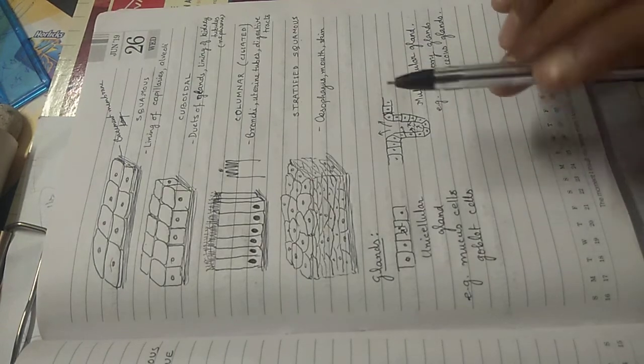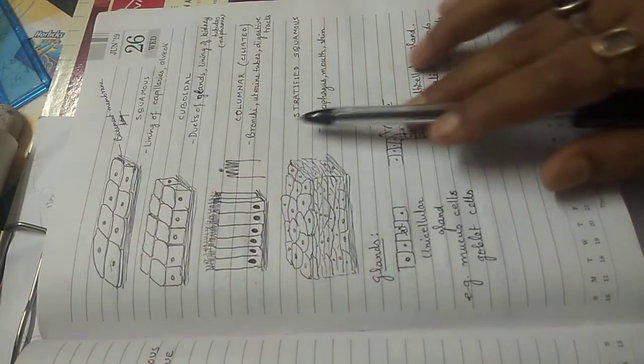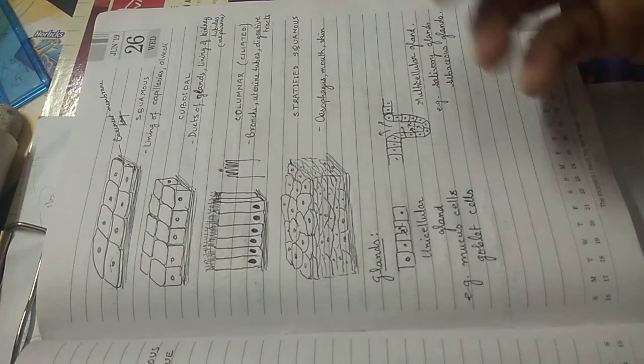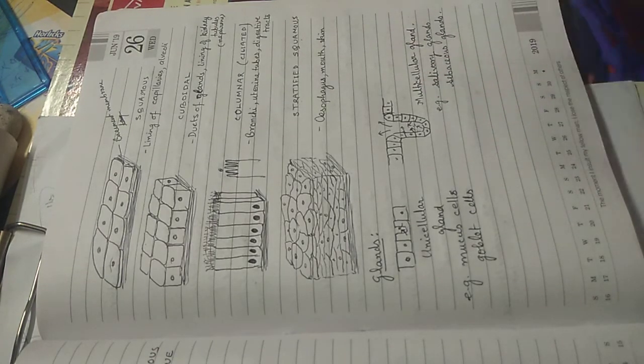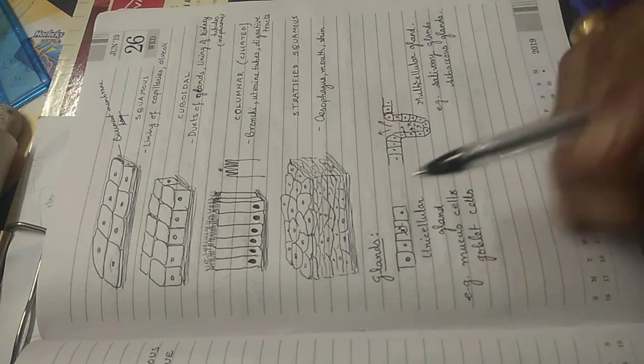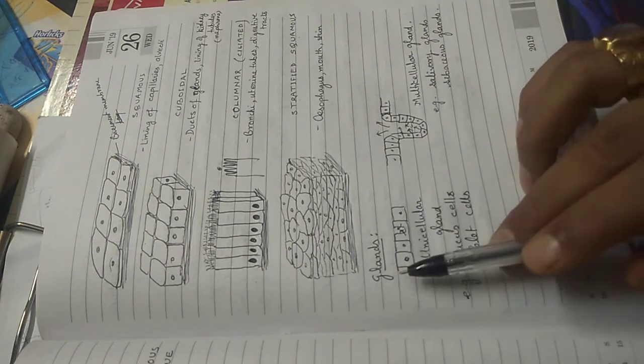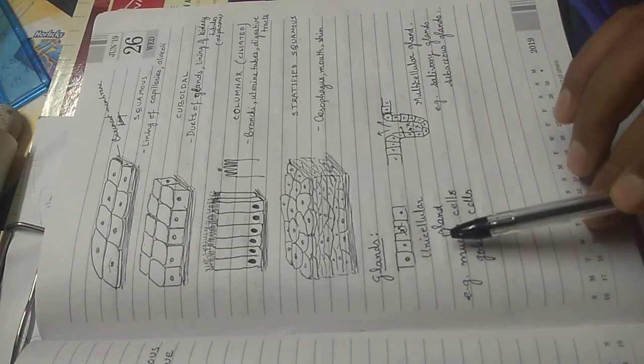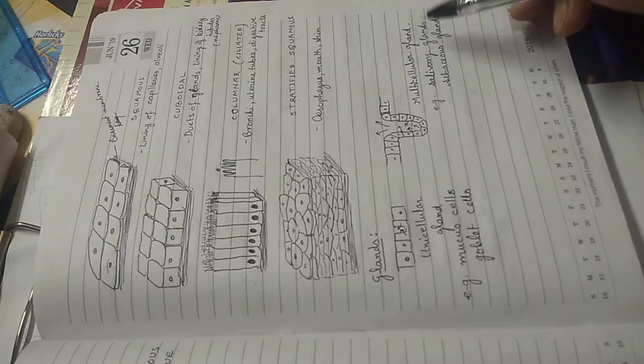Now sometimes these epithelial tissues get modified into a secreting nature. Secreting means they start giving out some fluidic secretions. Under such conditions, they are called glands. So glands are modified epithelial tissue. The glands may be unicellular glands or multicellular glands.